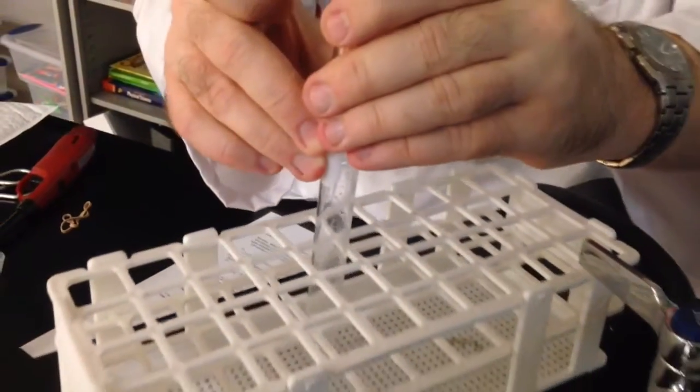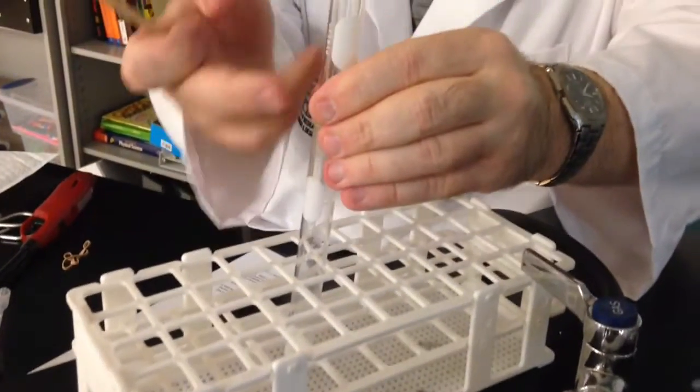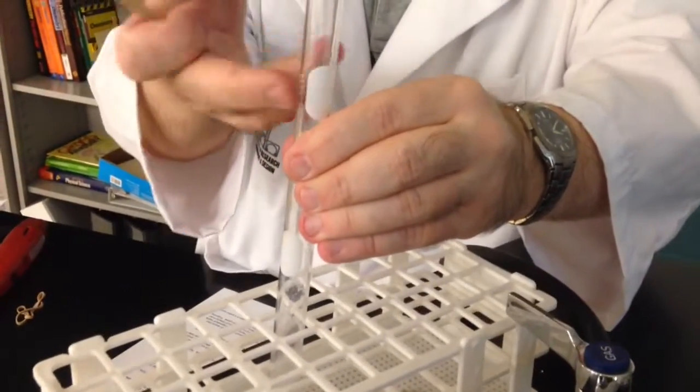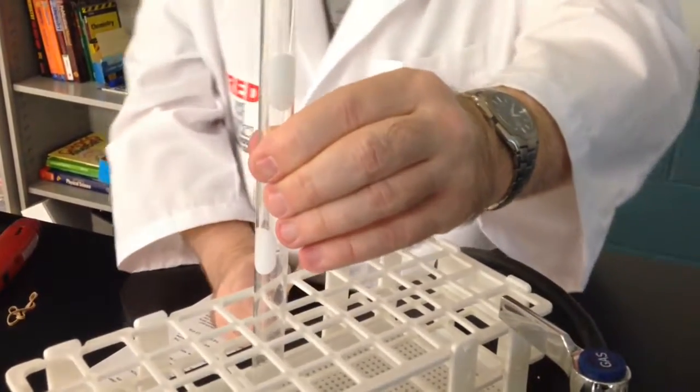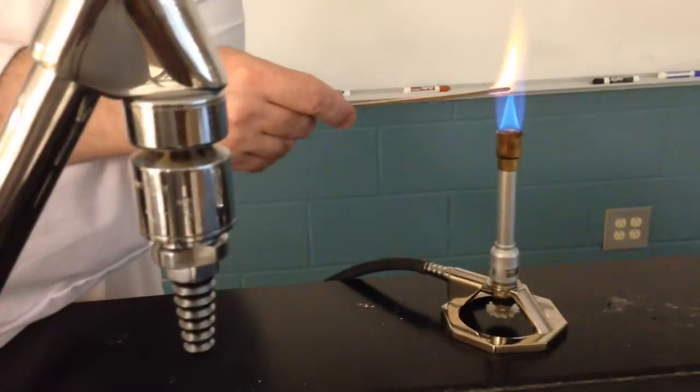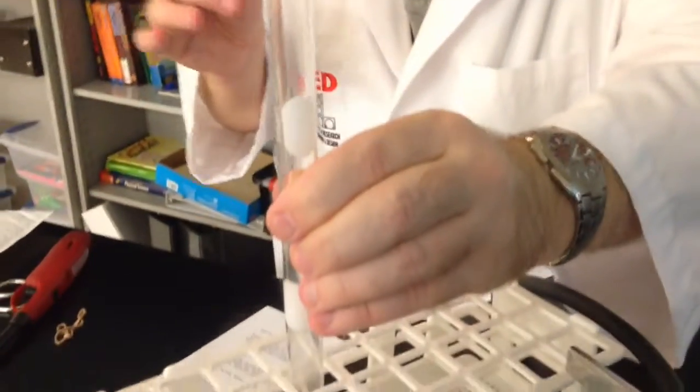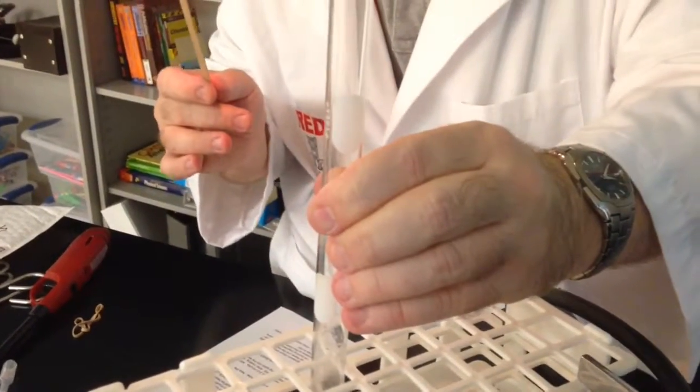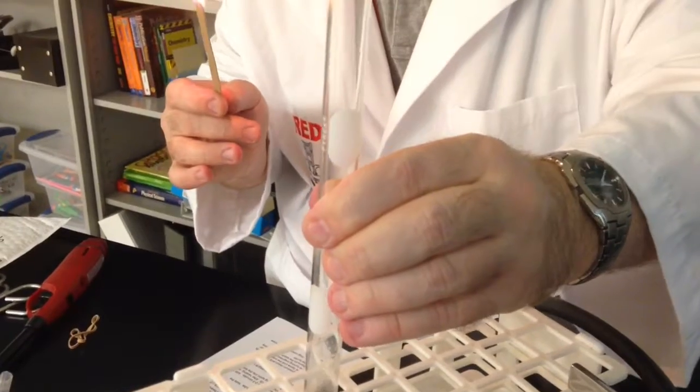And give it about 30 seconds to collect. We're having all this hydrogen gas coming up into the upper test tube. In just a few seconds, we'll take our lit splint and we'll see what happens, what effect we have on the upper test tube.